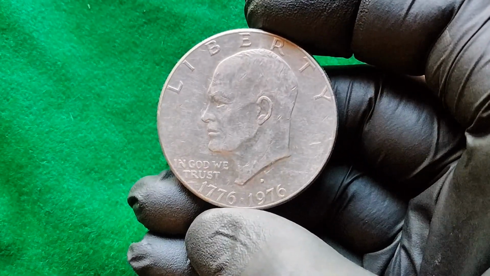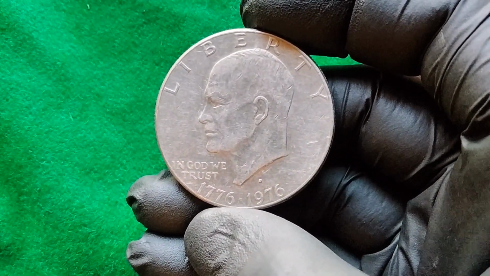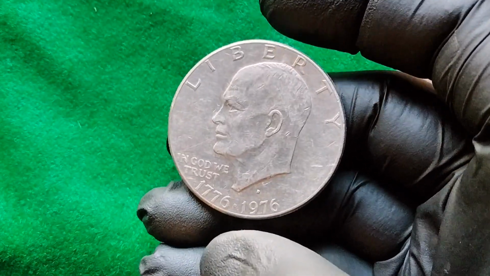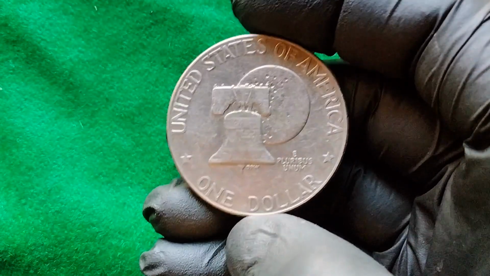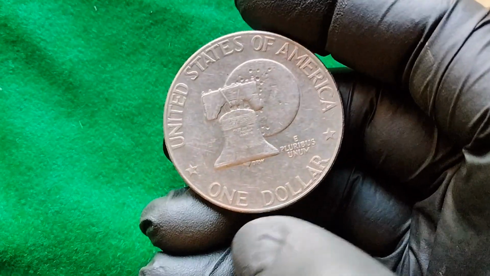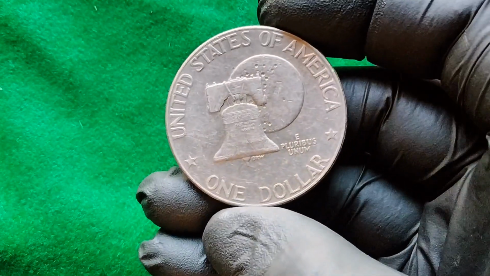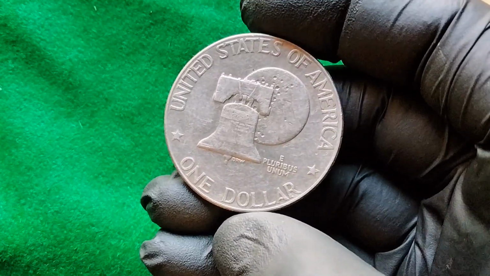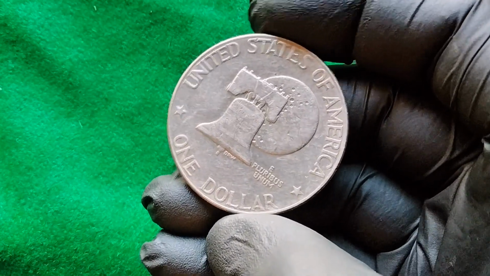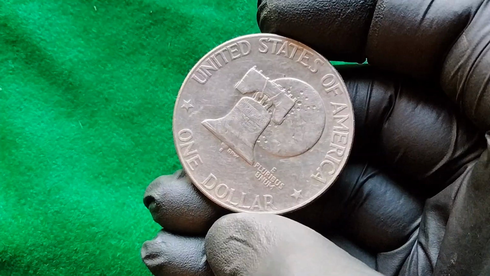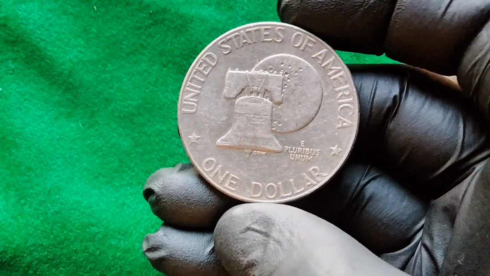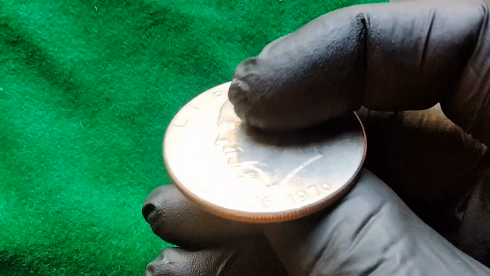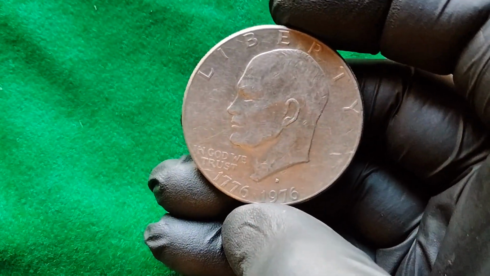The obverse side of the coin features a strong portrait of Dwight D. Eisenhower, the 34th President of the United States and a respected military leader during World War II. His portrait faces left and is surrounded by the word Liberty at the top of the coin. Near the lower left side of the portrait appears the national motto, "In God We Trust." At the bottom of the obverse is the dual date 1776 to 1976, marking the bicentennial anniversary.